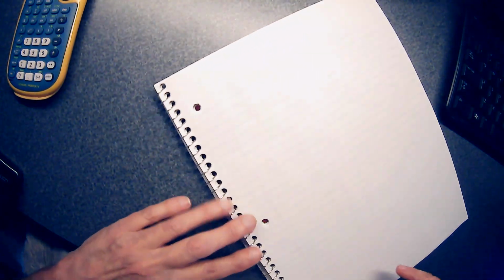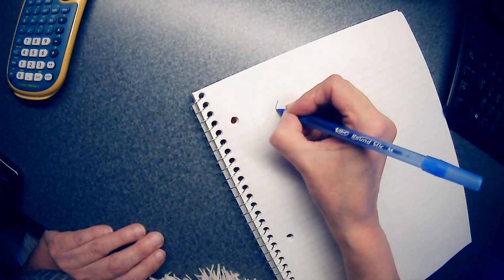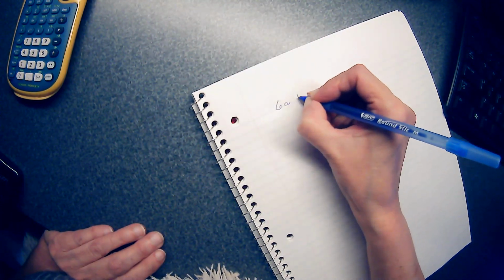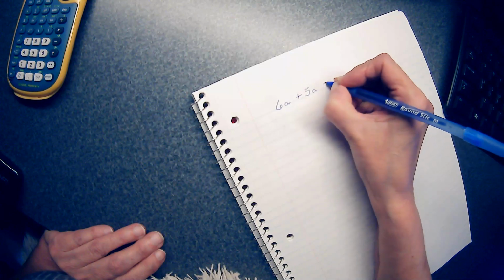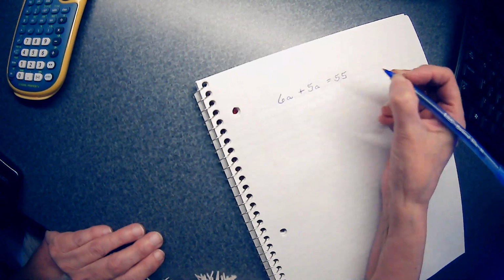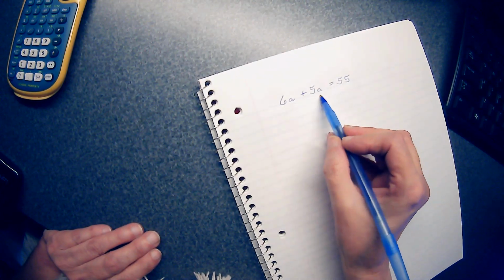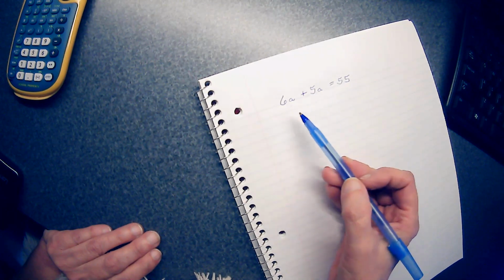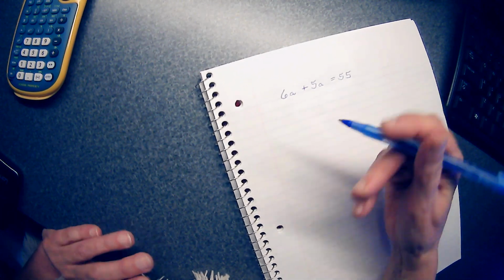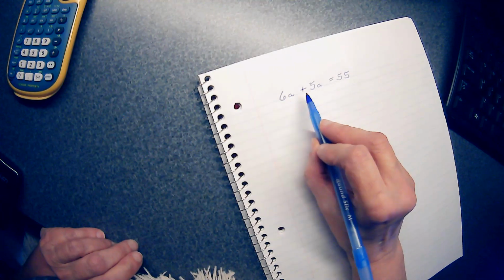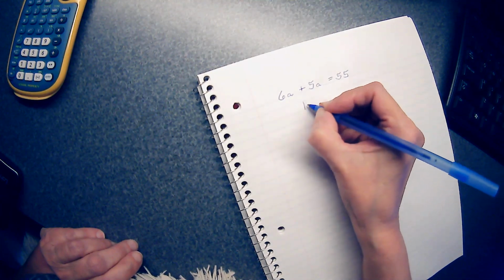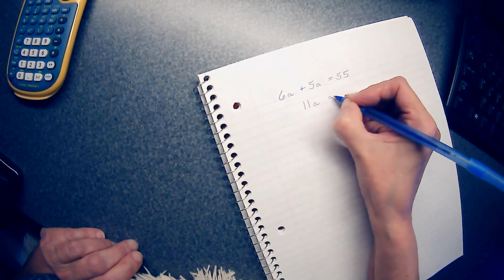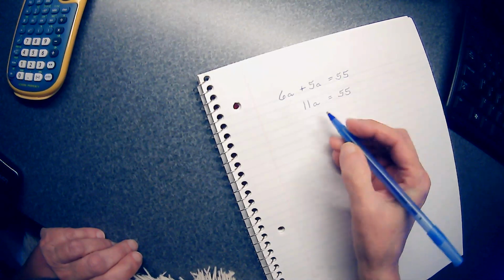Okay, so let's collect some like terms here. Let's say I have 6a plus 5a equals 55. Like terms, I want to group those together. I can add or subtract them together. So 6 plus 5 gives me 11a equals 55.